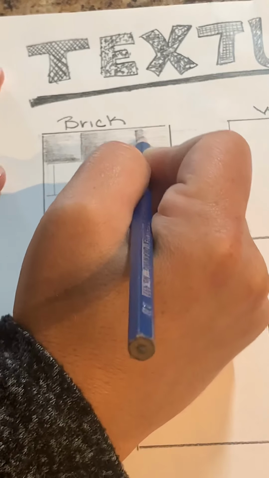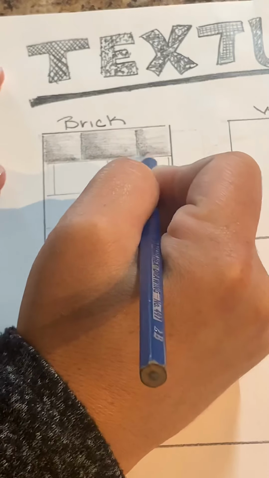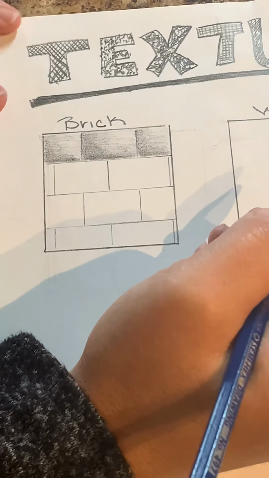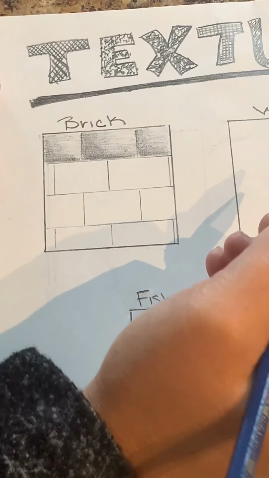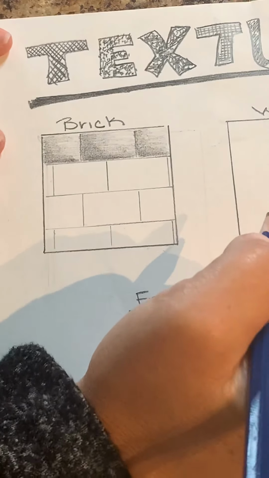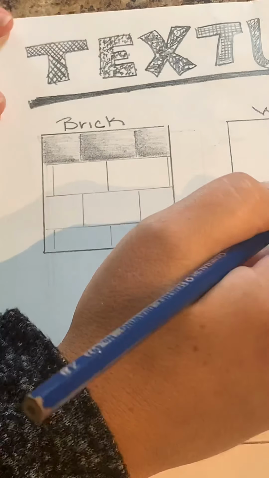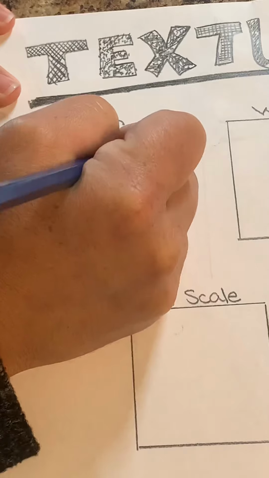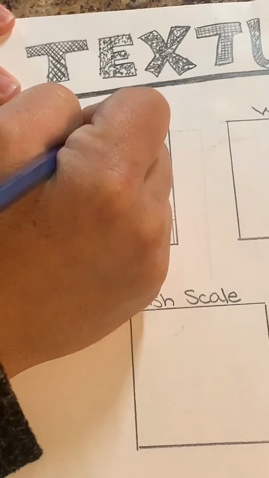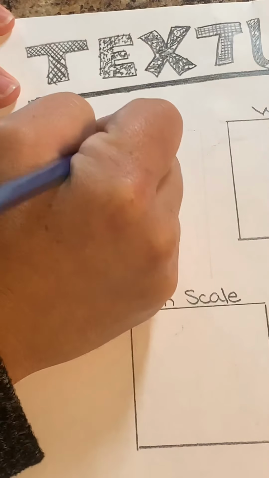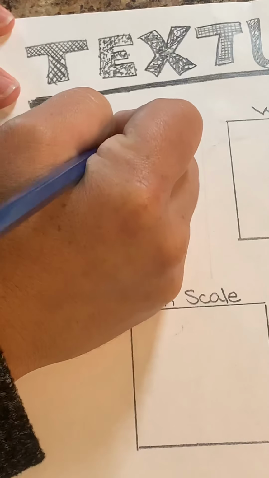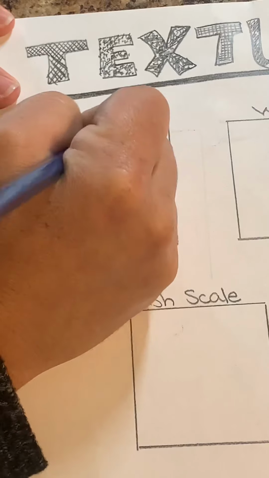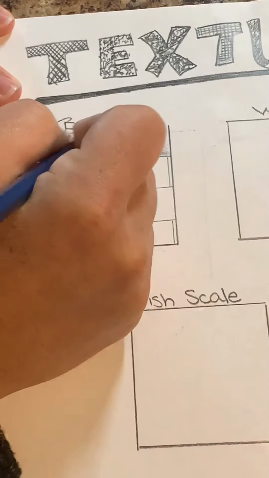Okay, once you have your value tones in there, you are then going to add your texture marks. Okay, so I have two options to do my textures with my brick. I can either choose to use lines or I can choose to use a stippling technique. So what I'm going to do is I like to use the lines. So I go in and add lines for my brick. And then in my lighter tone area, I put fewer lines, okay?